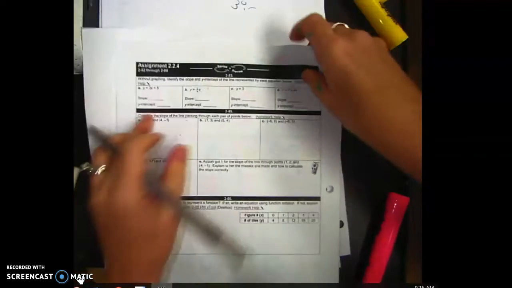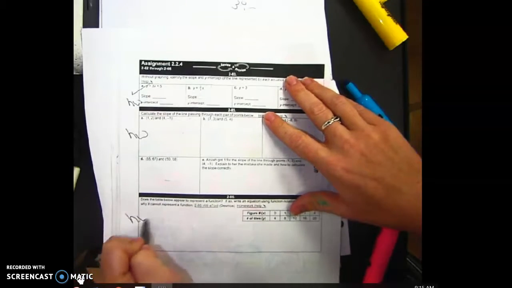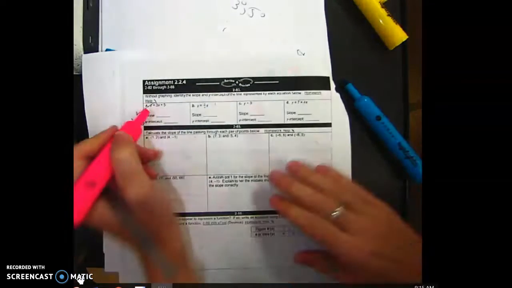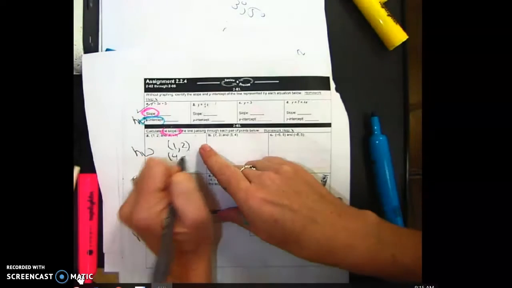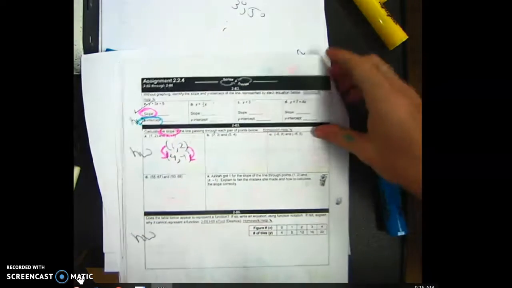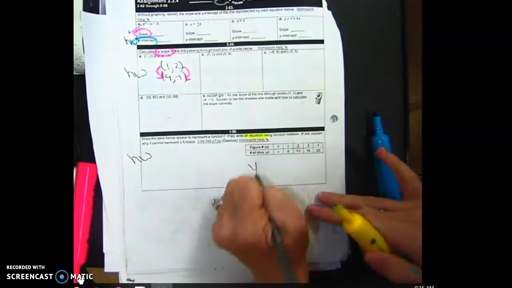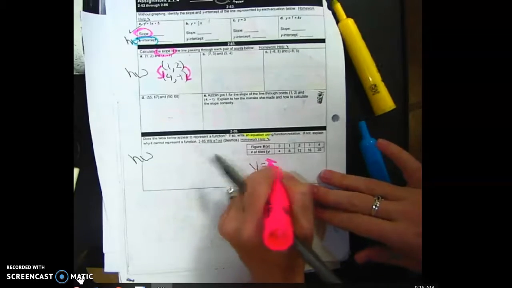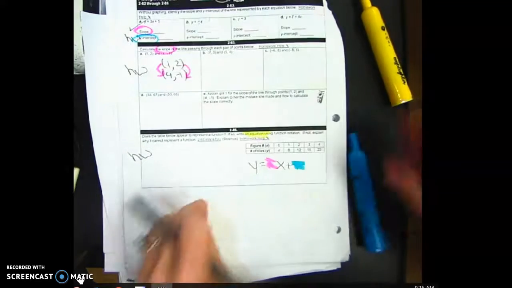Now your job is to do your homework. Do this one, that's homework. Do this one, homework, and do this one, homework. What do they want here? They want pink and they want blue. Here, all they want is pink. Remember, we're doing the pattern. We find the pattern and we find the pattern. That's all I want. And then for this one, they want an equation. That means they want y equals pink x plus blue. Do your homework.